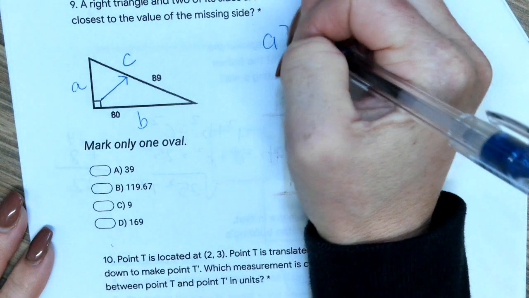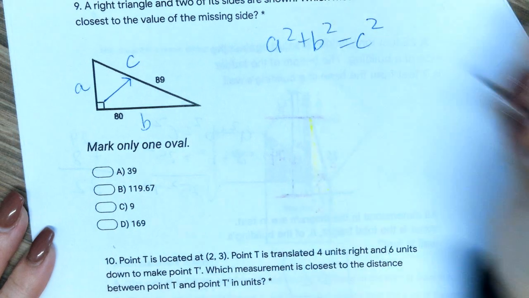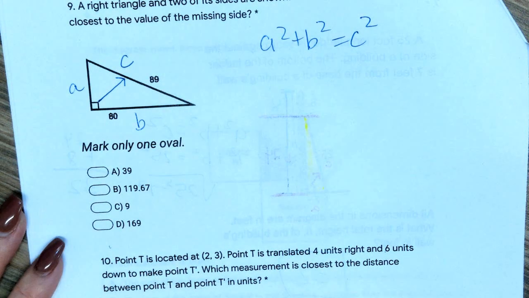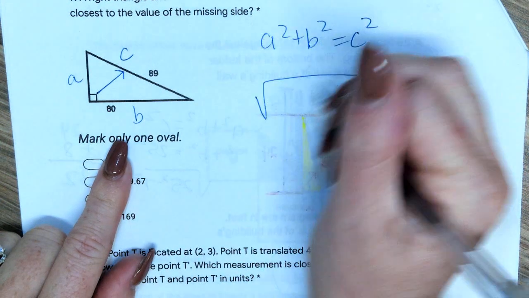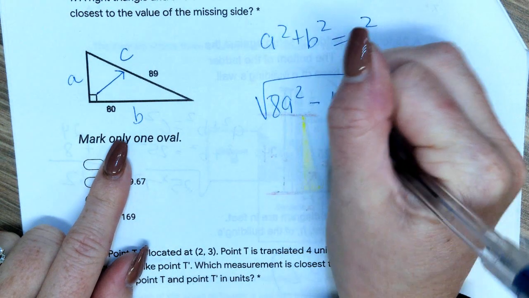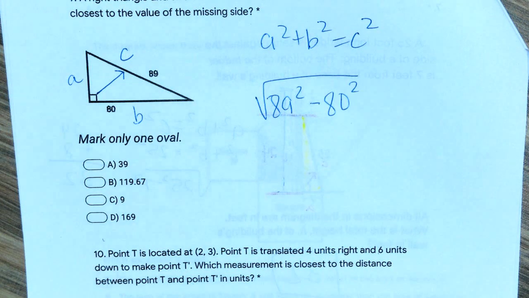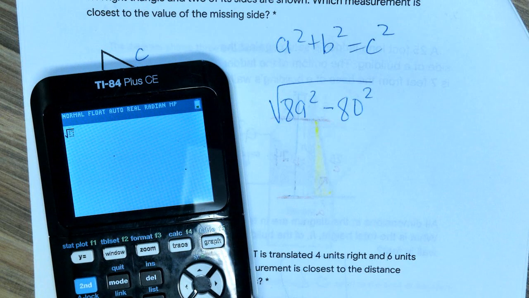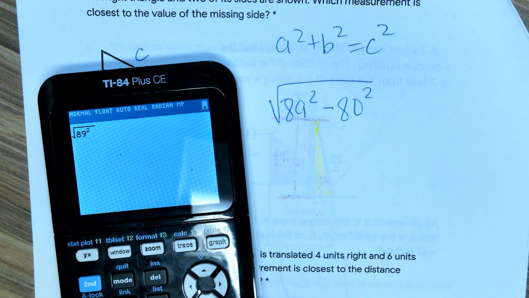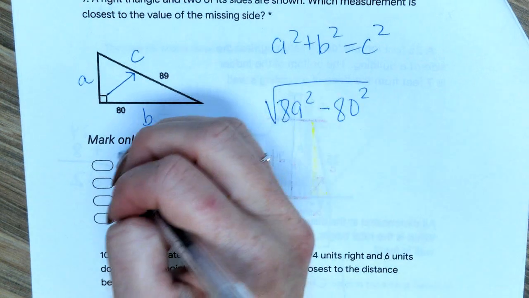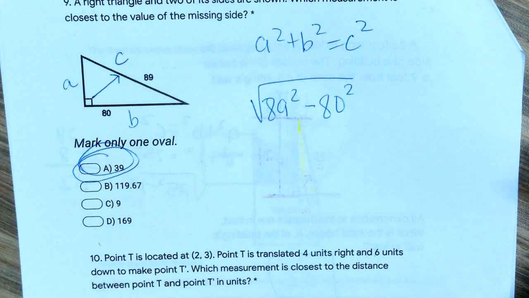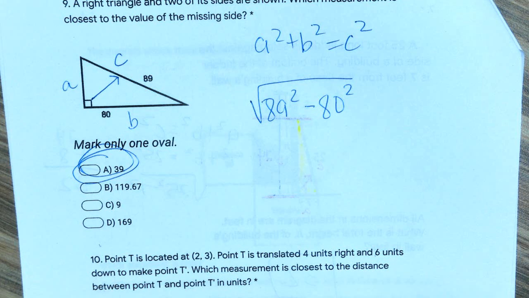So I write my formula. Am I going to add or subtract? Subtract. So again, I could just do the square root of 89 squared minus 80 squared. If you don't want to go write all that, then all you're going to do is subtract. The square root of 89 squared minus 80 squared, and the answer is 39. If you wanted to write it all out, that's perfectly fine.